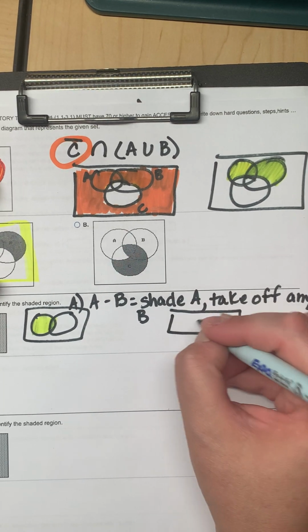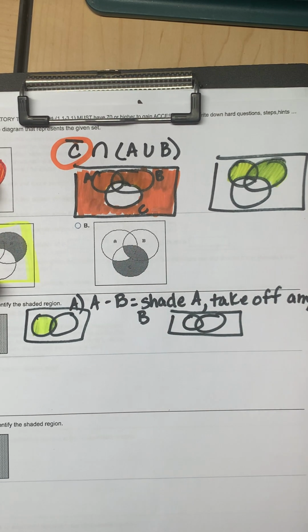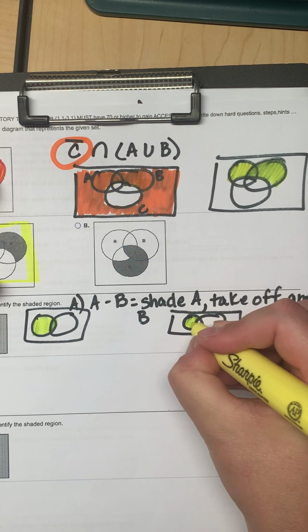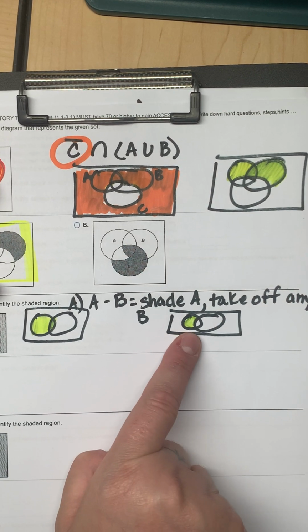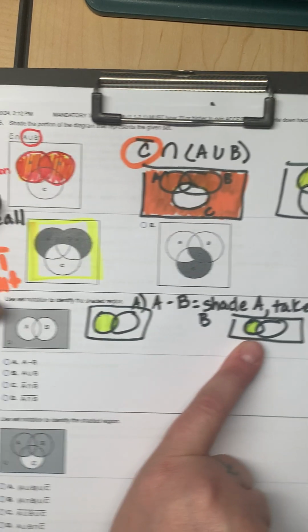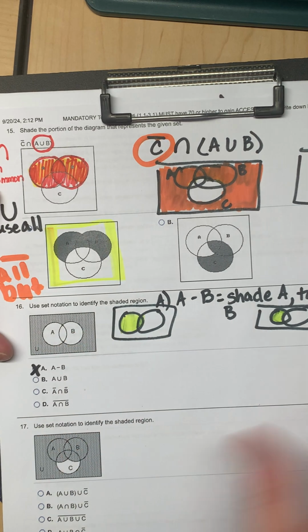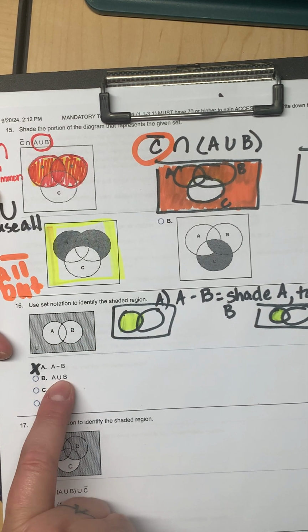So the picture for part A would actually be just this left-hand circle and not any part of the overlap. But we don't even have that. So A's out.